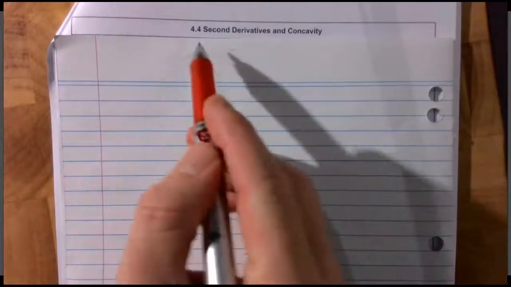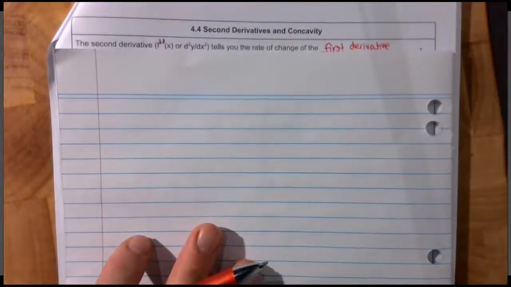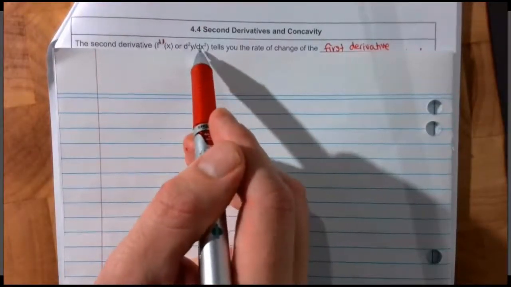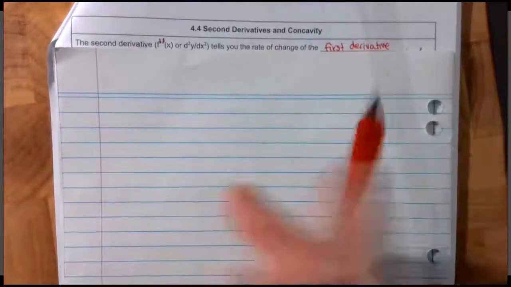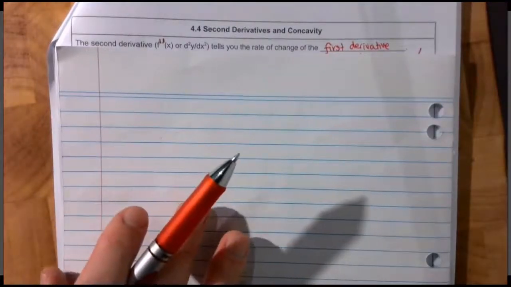But this idea of a second derivative we're going to consider to begin with. The second derivative is f double dash of x, or d2y by dx squared. That tells us the rate of change of the first derivative, so the rate of change of the rate of change, as it were.